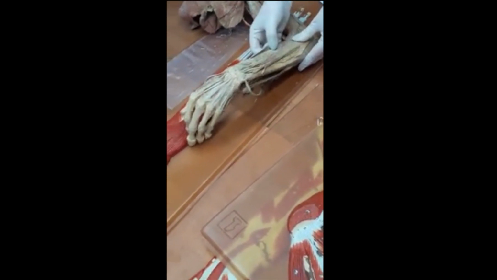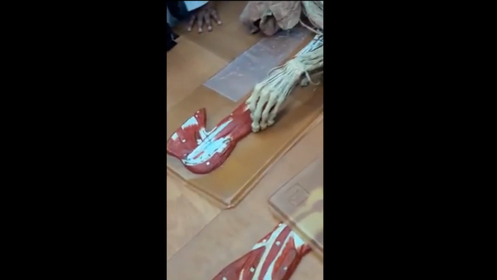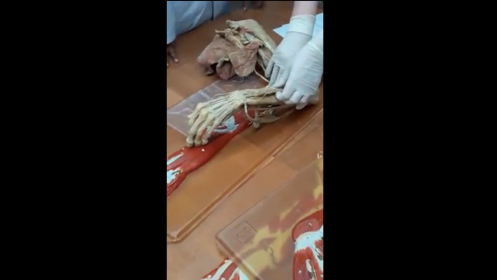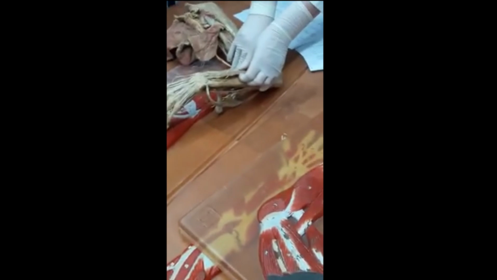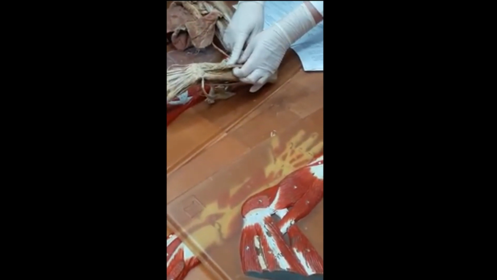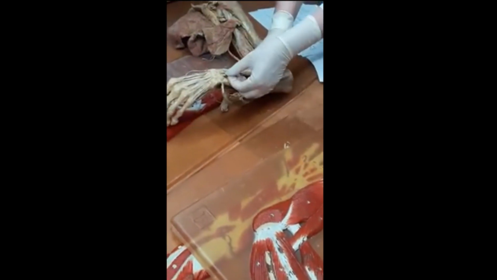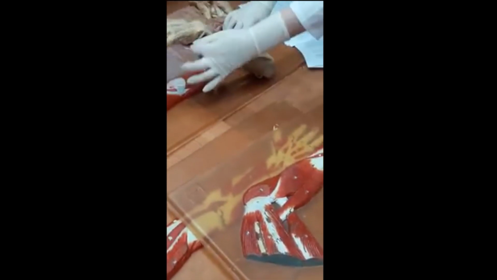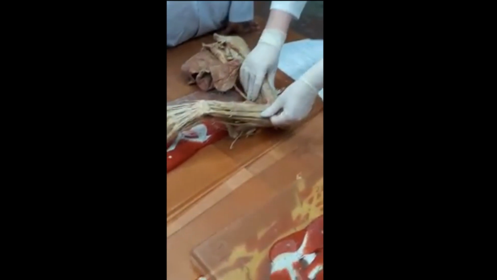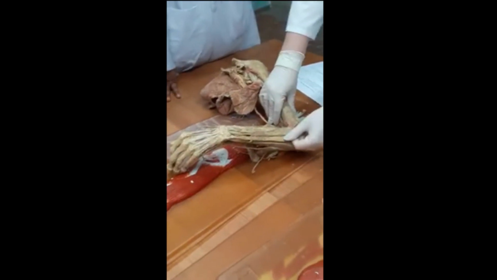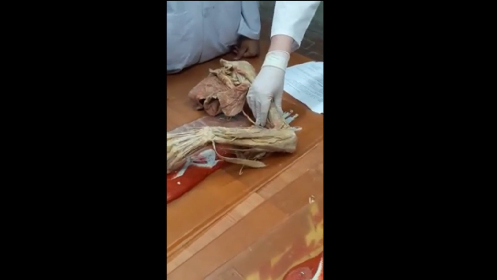Flexor digitorum and musculus extensor carpi radialis longus, musculus extensor carpi radialis brevis. What's this? Now we will combine them. Yes, now I will explain. Extensor digitorum and extensor digiti minimi. And the next muscle, extensor carpi ulnaris. Superficial muscle. Do you understand me?